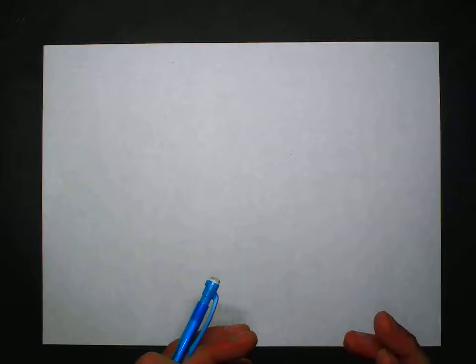When you're dealing with 1-point perspective, the most basic idea, number one, is creating depth and distance. Number two, we're trying to create a 3D image. A 3D image is something that's not flat. A square would be flat, 2D. A cube would be 3D.